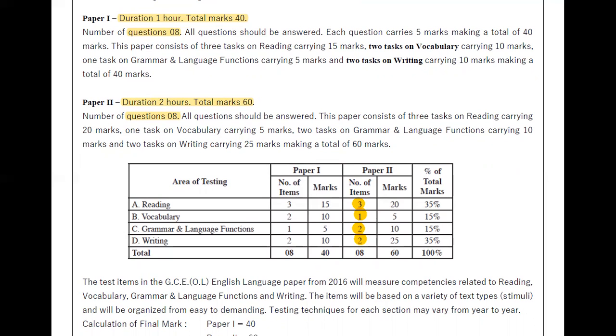If we go in depth to see how these parts are made, in paper number 1 there are 8 questions, which is very simple, and each question carries 5 marks. So 5 into 8 is 40 marks.